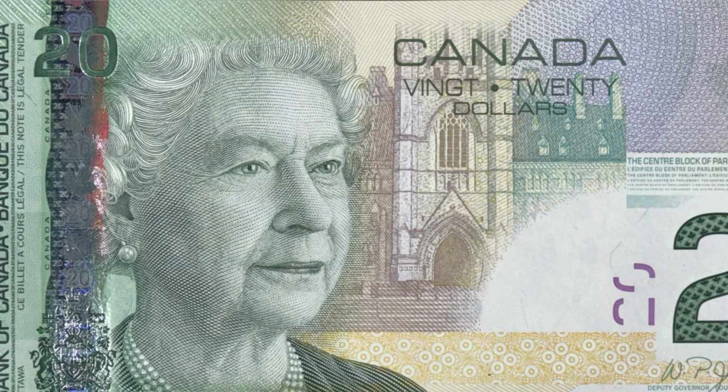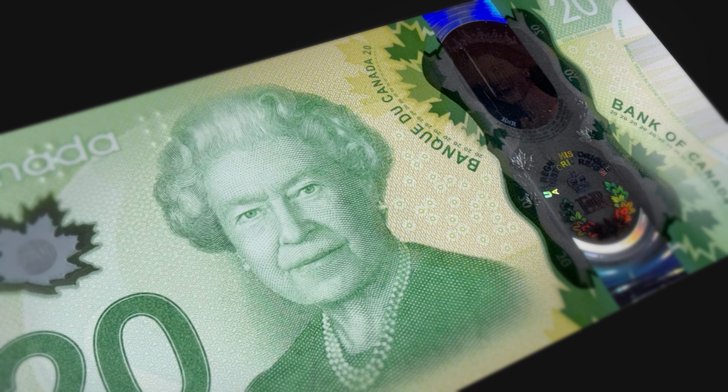Finally, the sixth portrait brings us into the modern era with the Polymer series introduced in 2013. Here, we see an older Queen Elizabeth II, calm, dignified, and instantly recognizable. This is where the biggest material change happens. Canada moved from paper to polymer, a smooth plastic-like material.